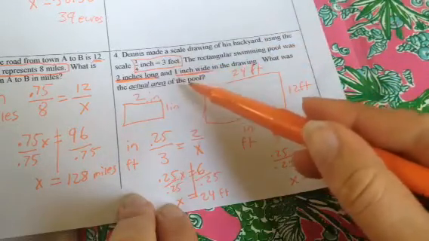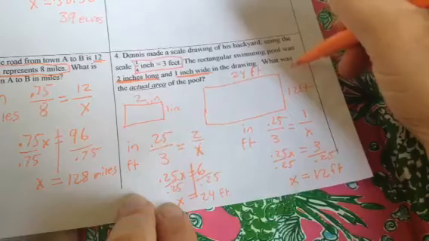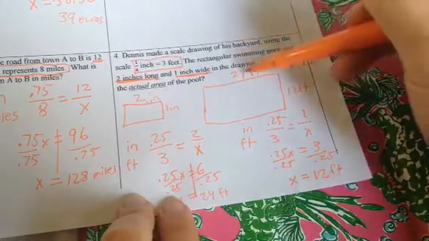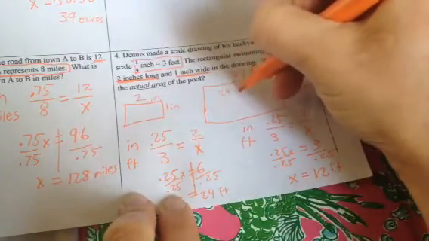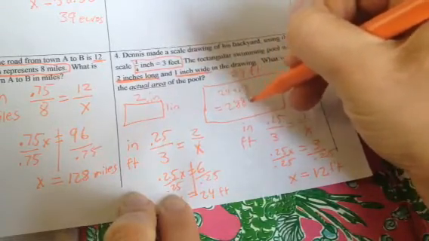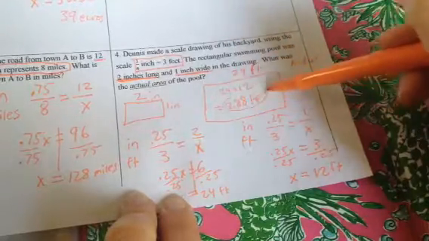So now the question asks, what is the area of the pool? Well, remember, area is length times width. So all we need to do is multiply 24 times 12. So 24 times 12 equals 288 feet squared. And this one wasn't multiple choice, so that's just your answer.